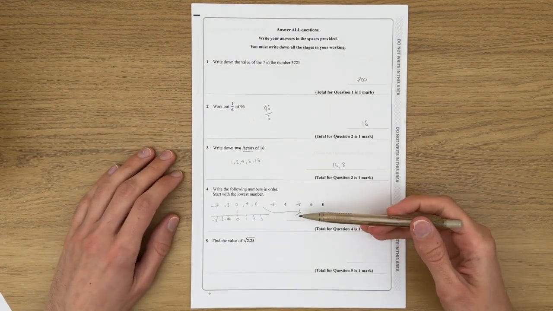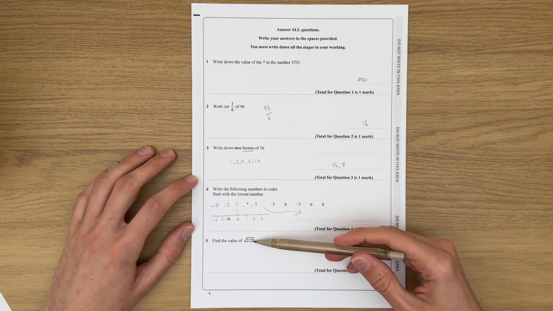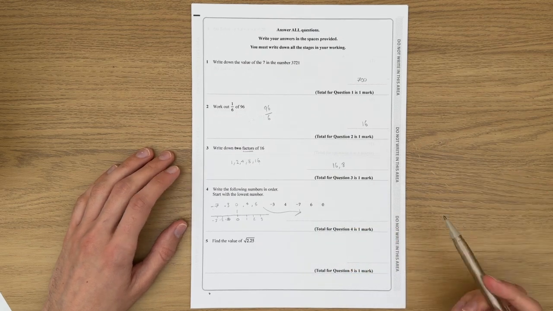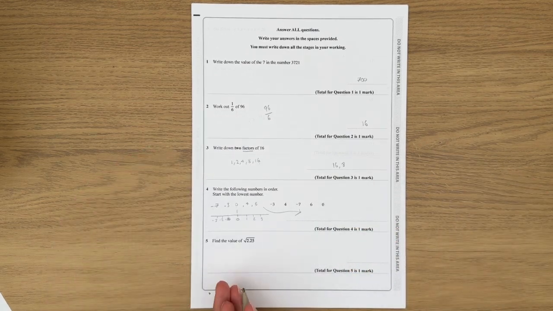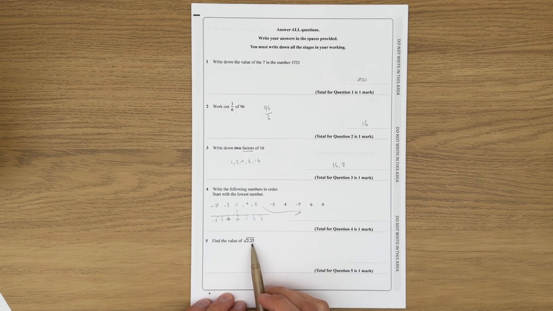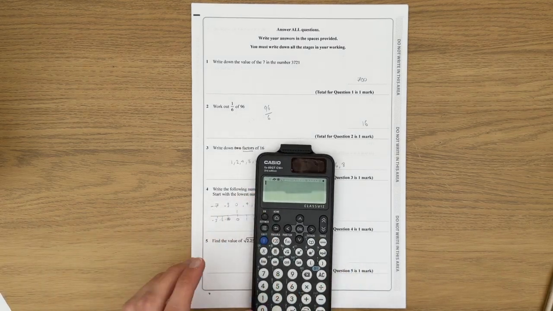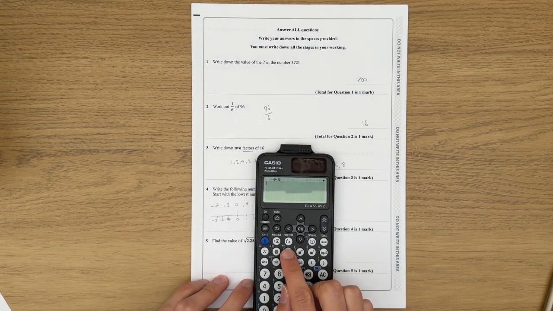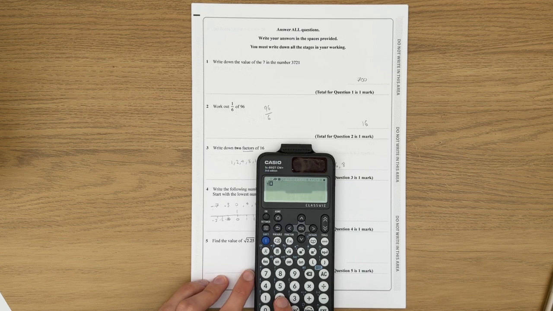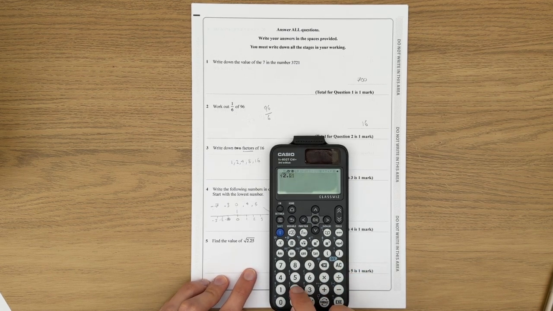Question 5, find the value of the square root of 2.25. So the square root means that a number times itself is going to equal this. And we need to find what that number is. In this case, we can just use our calculator, and we just use the square root button here, and make sure we put the decimal point in, so we do 2.25.